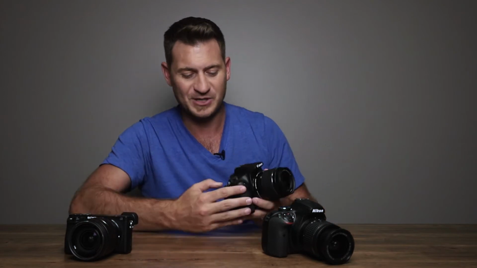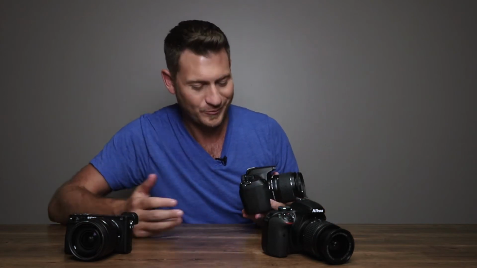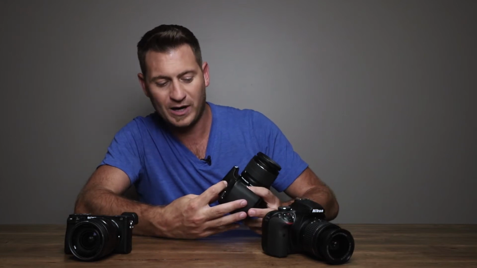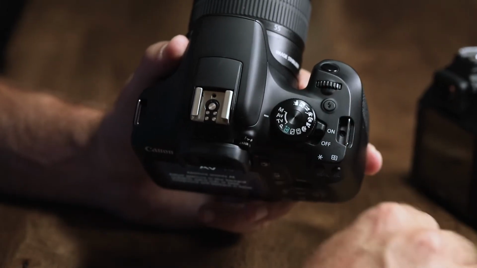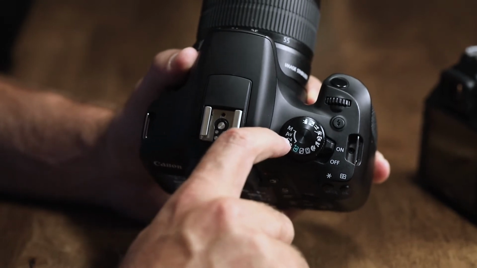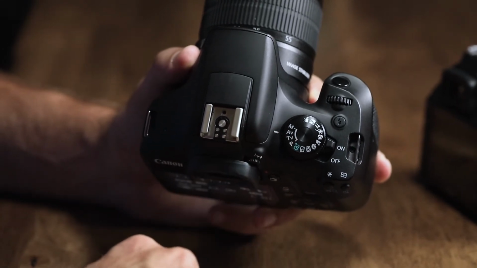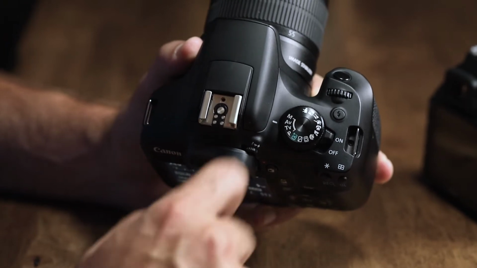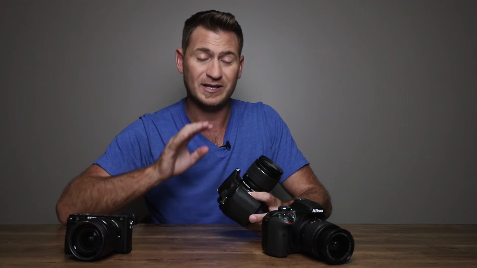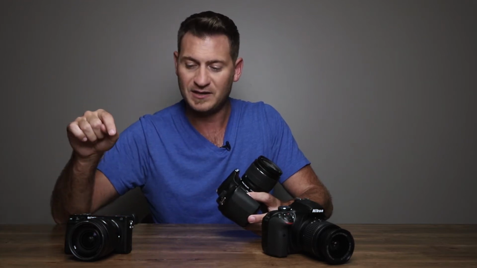So let's go ahead and use the Canon first. First thing I'm gonna do is turn the camera on because that's kind of important. We all know that, right? And at the moment, I'm in manual mode. What I wanna do is show you guys Aperture Priority mode. Aperture Priority on the Canon says AV for Aperture Priority. Technically AV stands for aperture value, but it's an aperture priority mode. It's the same mode that on the Nikon and the Sony say A.